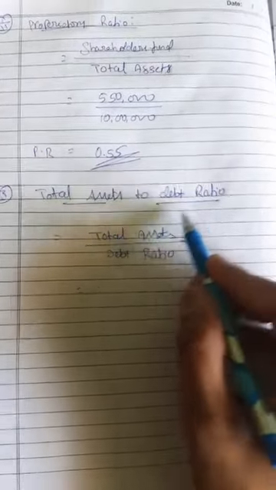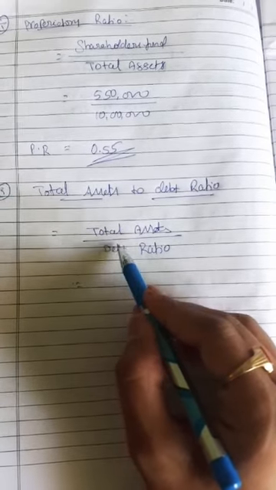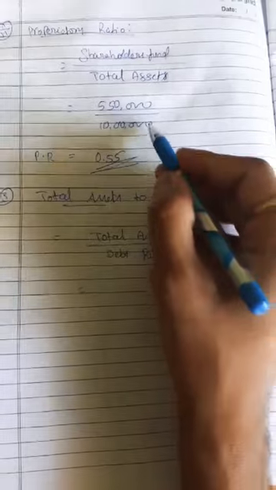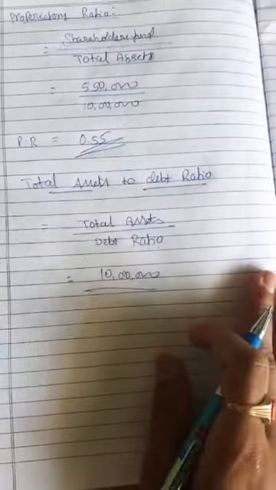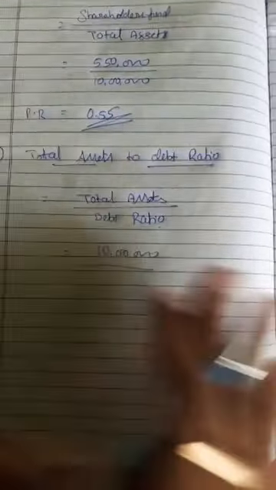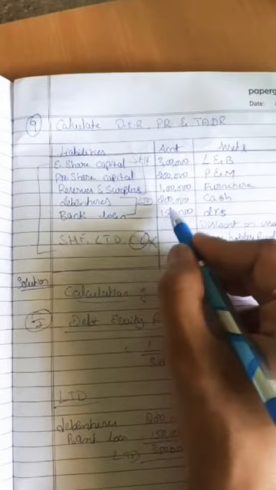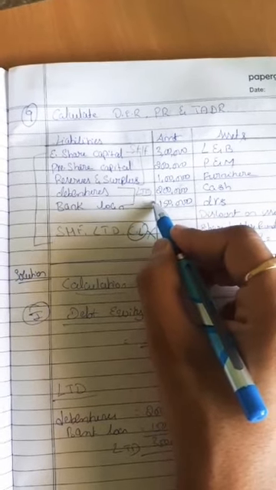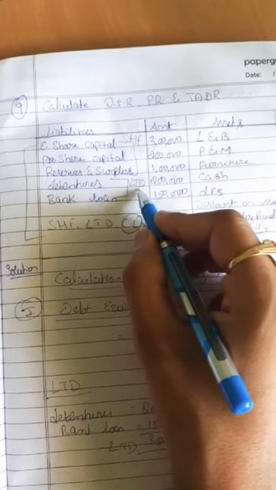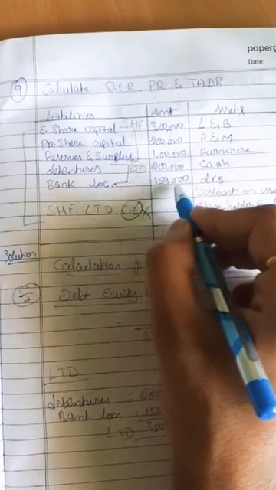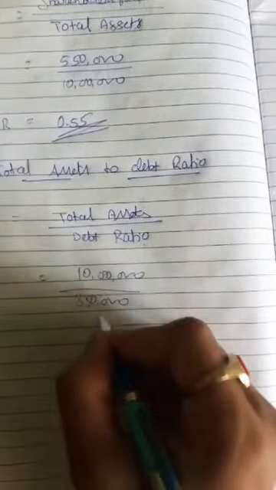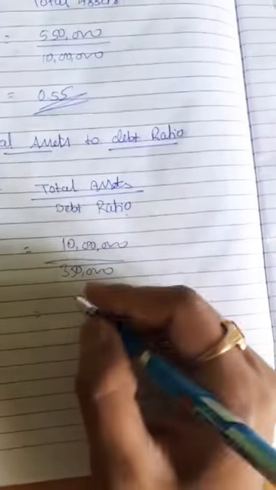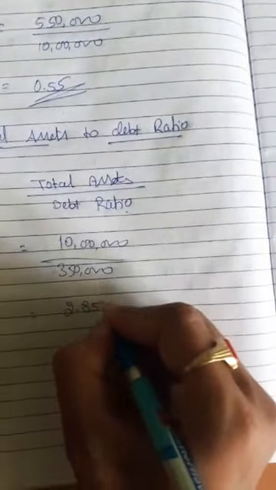Next, the third calculation is the total assets to debt ratio. The formula states total assets divided by debt. The total assets we have already considered as rupees 10 lakh. The debt is the value of your bank loan along with your debentures, that means the long-term debt. We consider only the long-term debt, that is 2 lakh plus 1,50,000, totally 3,50,000. Now 10 lakh divided by 3,50,000 gives the value 2.857. This completes the problem on solvency ratio.